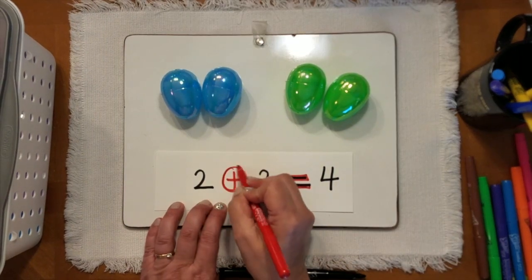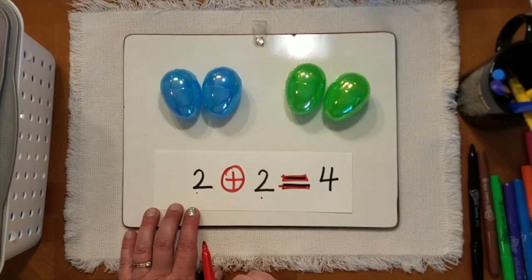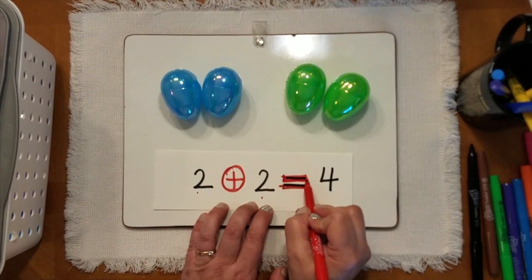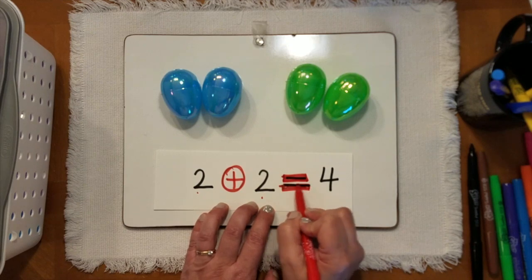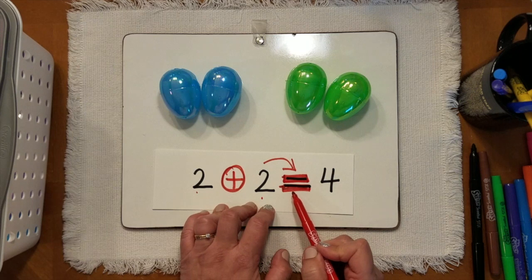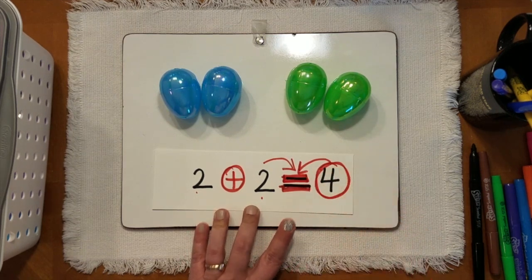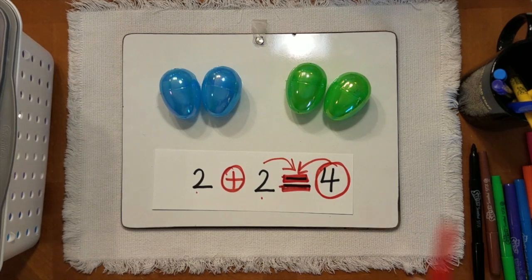Gus the plus always has to be in the middle of the two groups. The equals or whole number sign always has to come after group number 2 and in front of that whole group number 4. 2 blue eggs add 2 green eggs equals 4 eggs altogether.